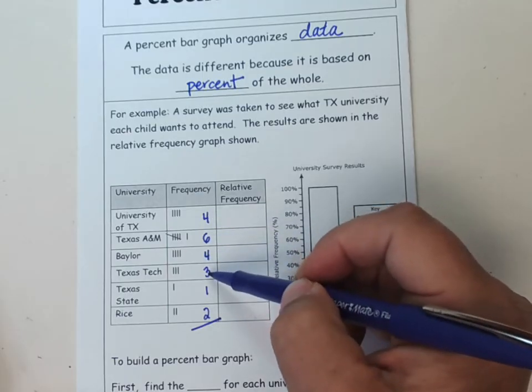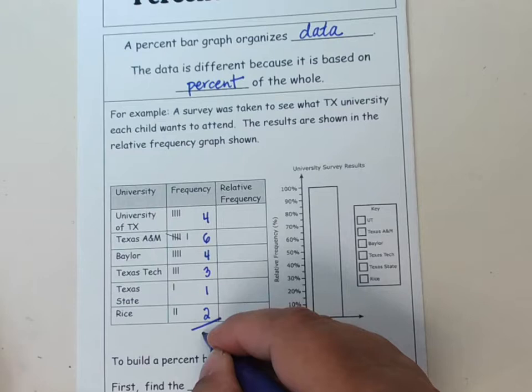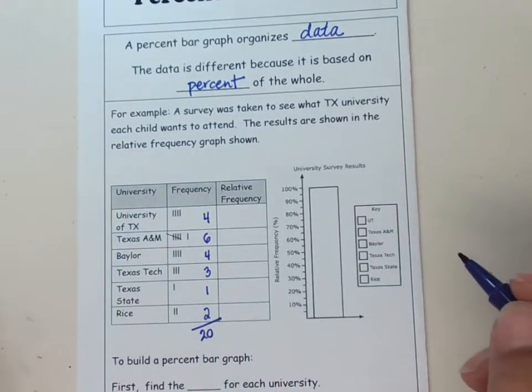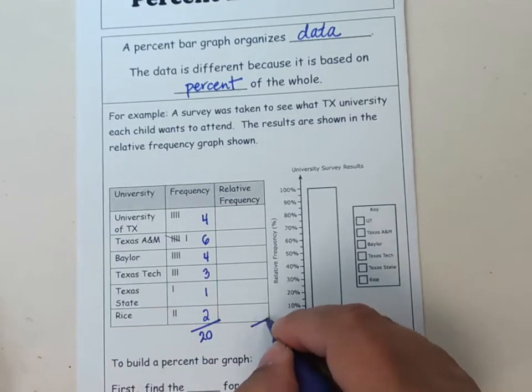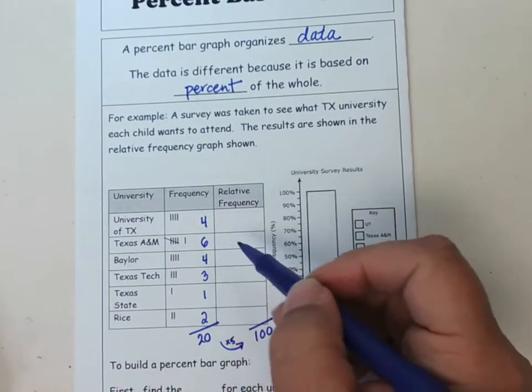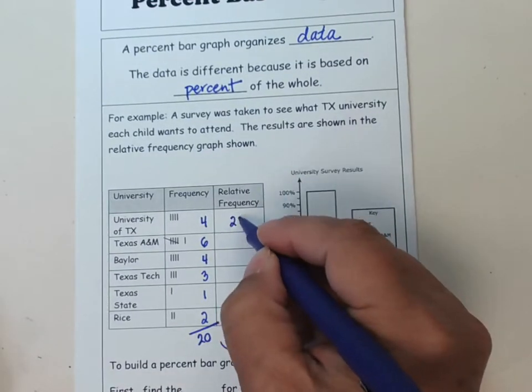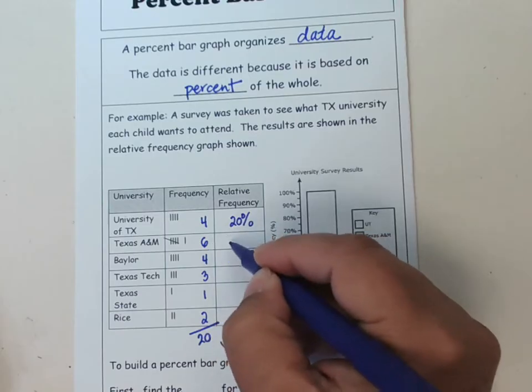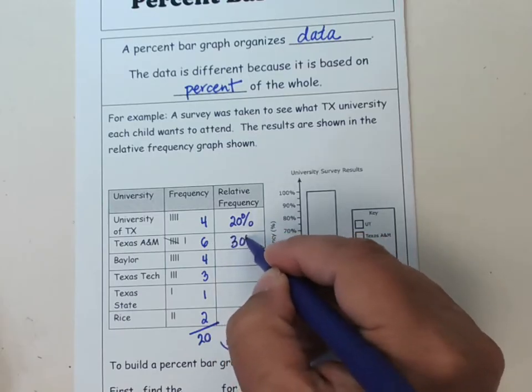Okay, so we need to know the total. So that's 10, 14, 17, 18, 19, 20. Well, that's nice. 20. Okay, so out of 20, if we're trying to get to percents, and percents are out of 100, right? We're going to multiply by 5 to get the percent. So this is 20% here. 6 times 5 is 30%.